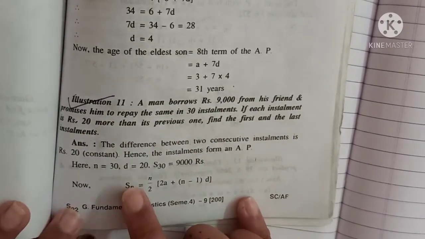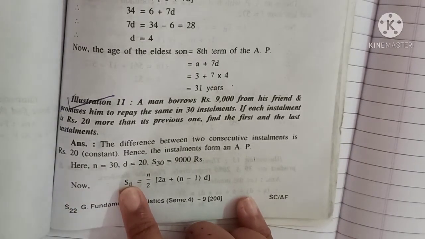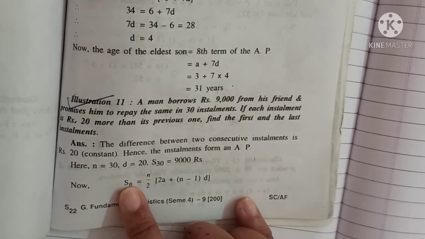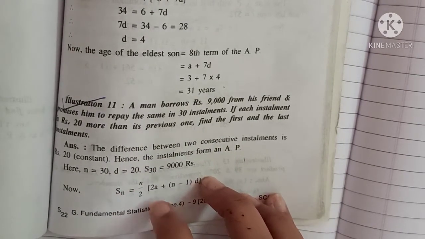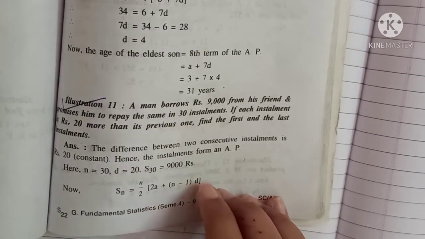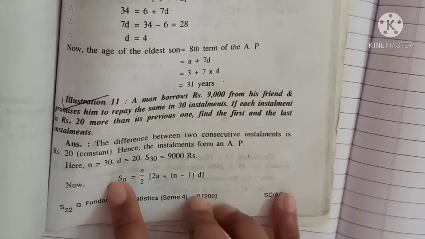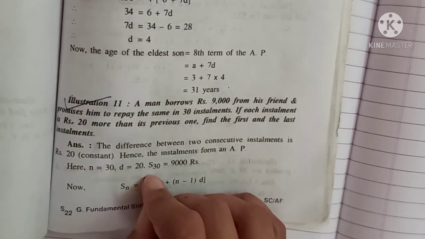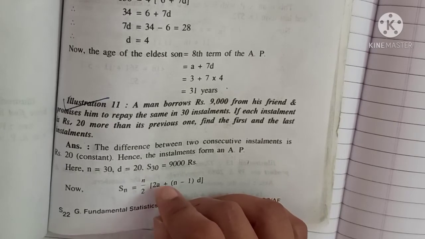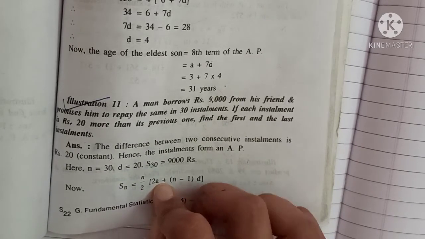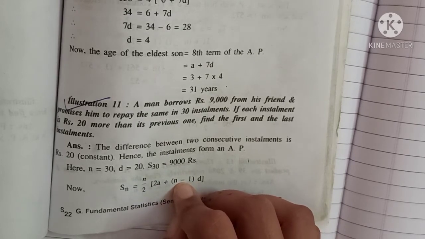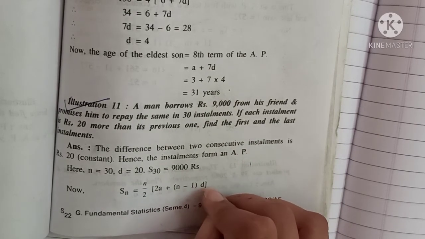So Sn is given, that is 9,000. n is given, 30. So using this formula, Sn is equal to n by 2 into (2a plus (n minus 1) into D). Sn stands for 9,000, 30 by 2 in a bracket 2 multiply a, which we have to find out, then 30 minus 1, that is 29, D is equal to 20.